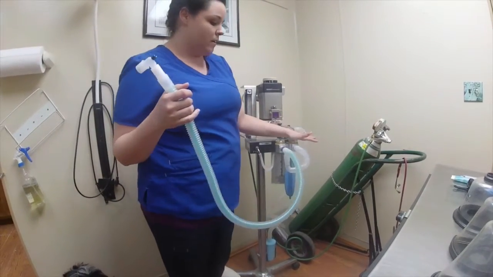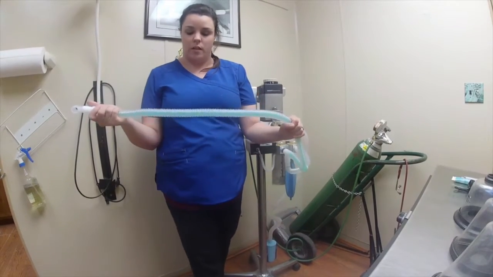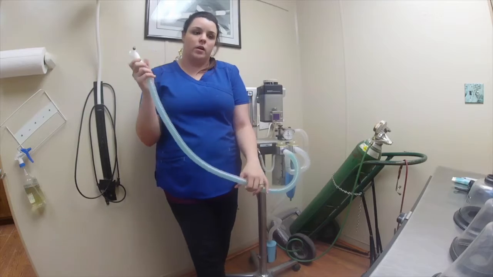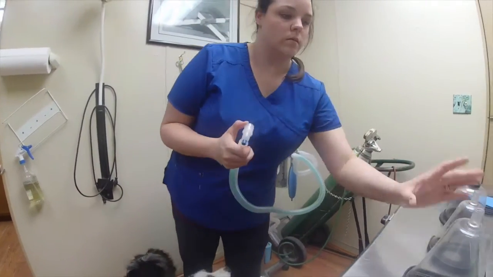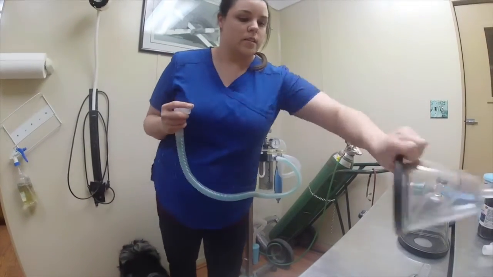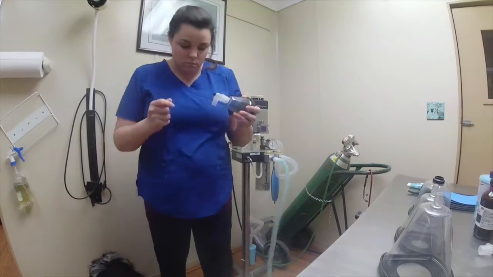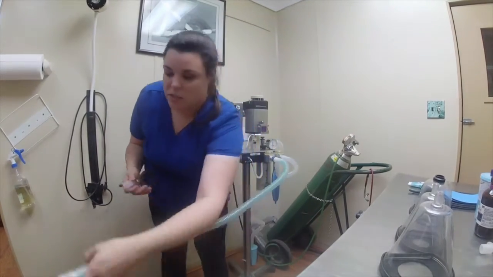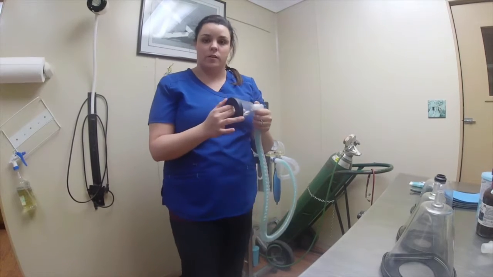This is our exhale tube and our inhale tube on our non-rebreathing machine. So when you are hooked up to an animal, you will have a mask. Depending on the size of your patient, technically, since it's a small bag, you would have a smaller animal hooked up to it. You hook it up, you would stick their muzzle into here.